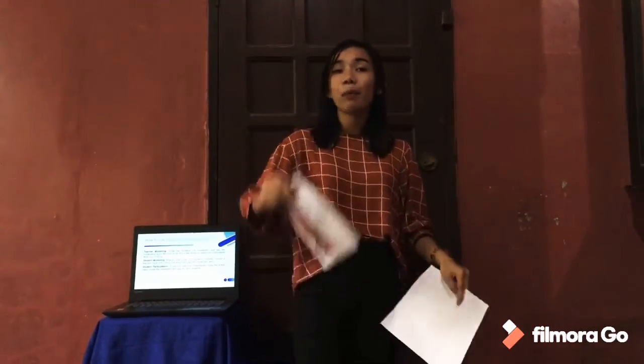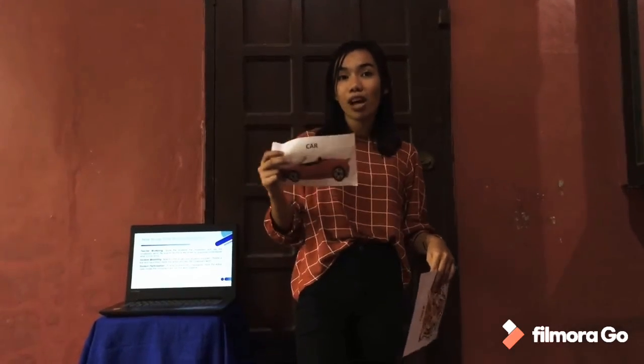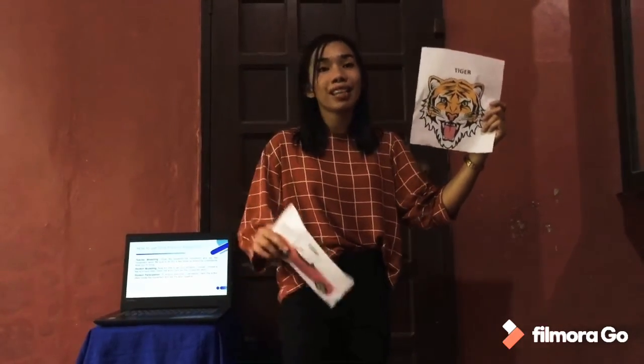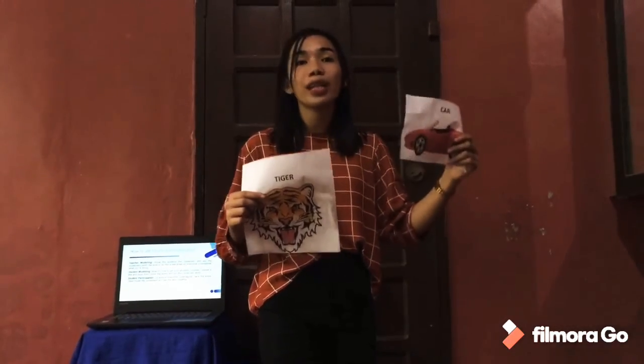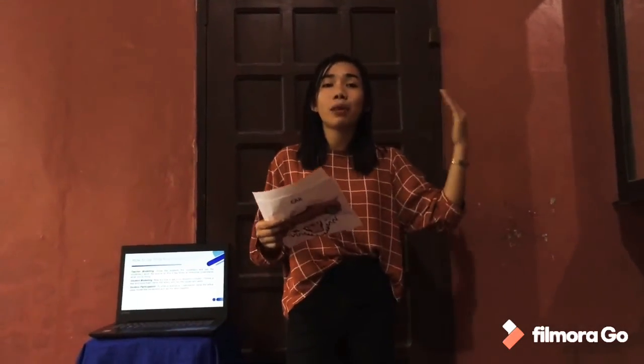And for example, I will raise the car and let them do the action and also say the word. If I say this is the car, they can actually identify where the car is. And also for the tiger, if I say this is the tiger, they can identify where the tiger is, because I am going to repeat it over and over again until they retain it in their mind and can apply it outside of the classroom setting.